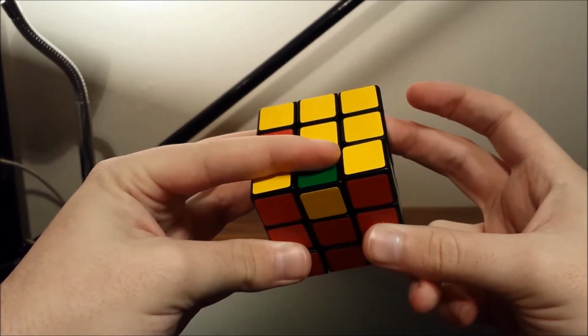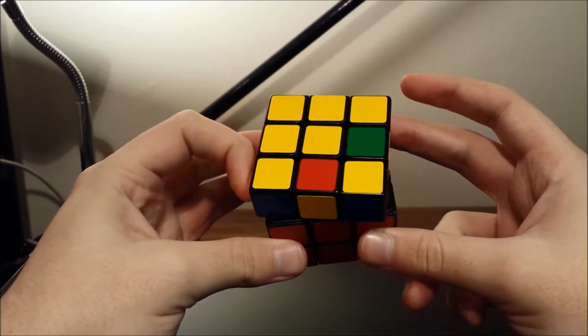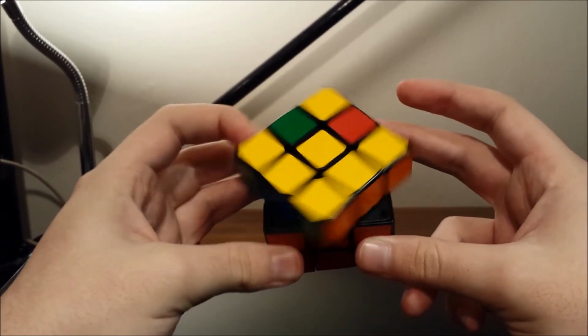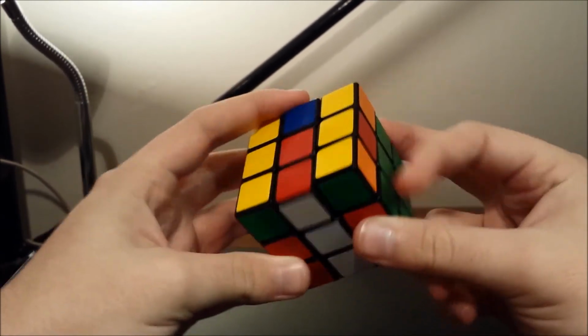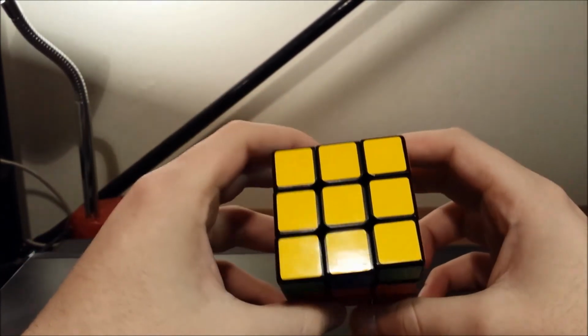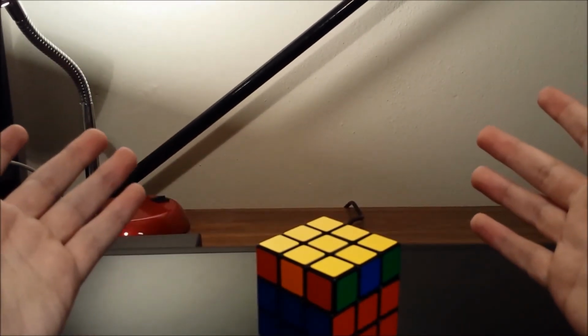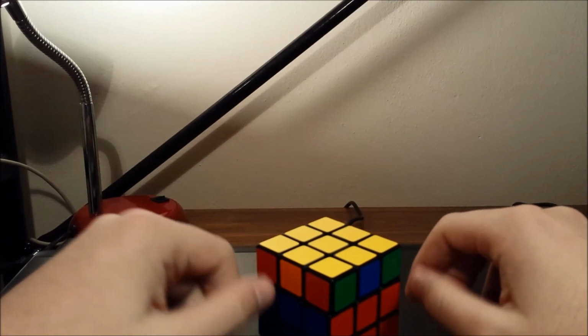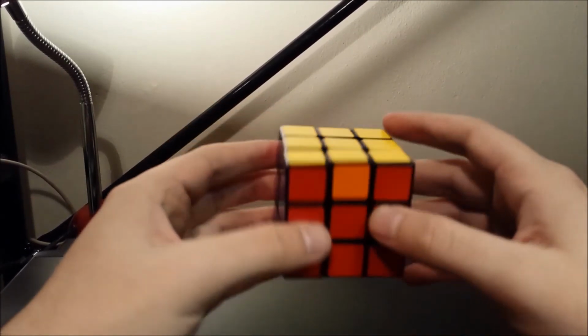Like that. And then after that, if you want to do that algorithm again to solve it, you just do the normal arrow, just like this. Very simple. And that's it. That is all the algorithms you need to know to do my version of 2-Look OLL.